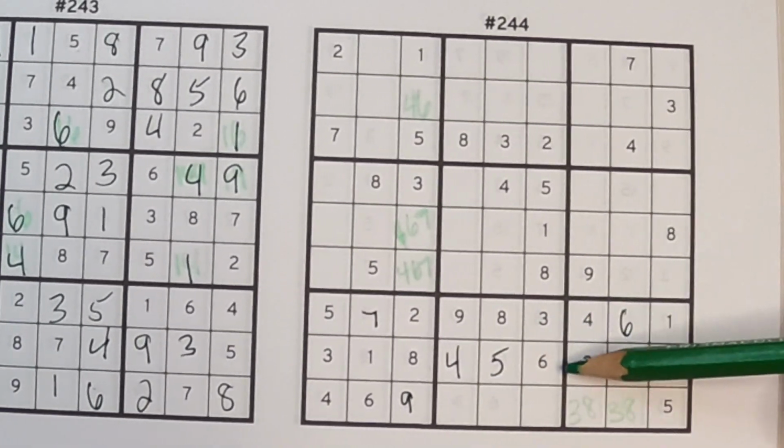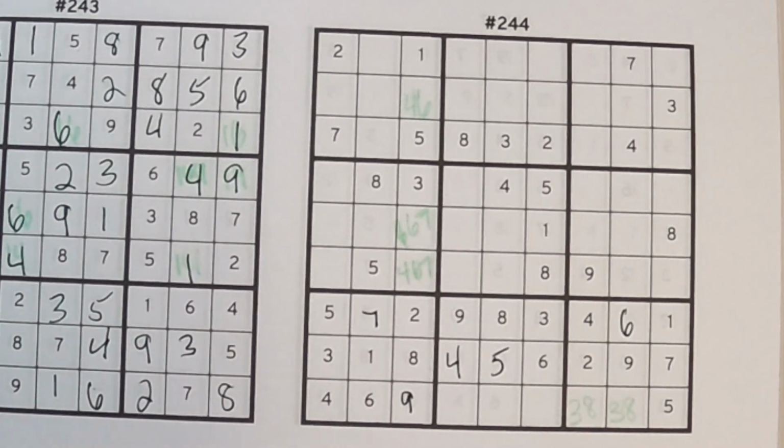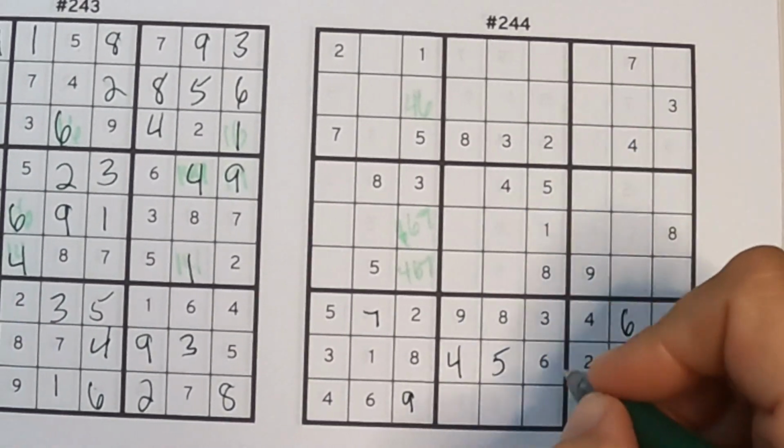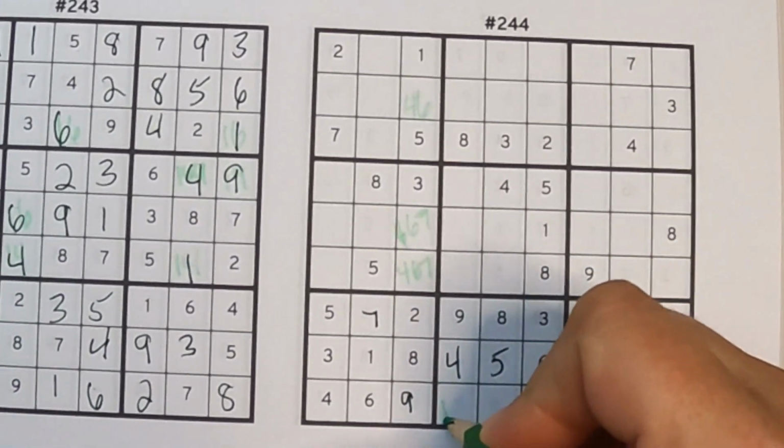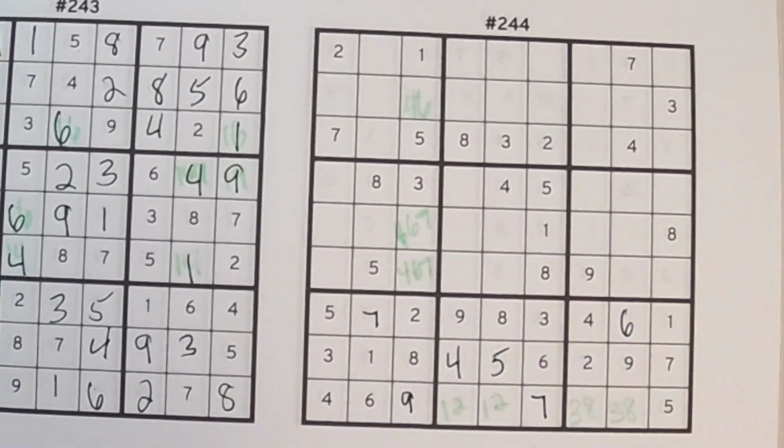For this box, we're missing 1, 2, and 7. We've got 1 and 2 here, so this is our 7. But I don't see any other help, so 1, 2.